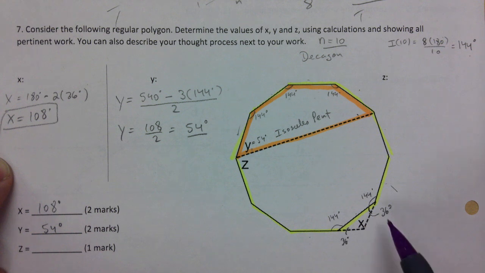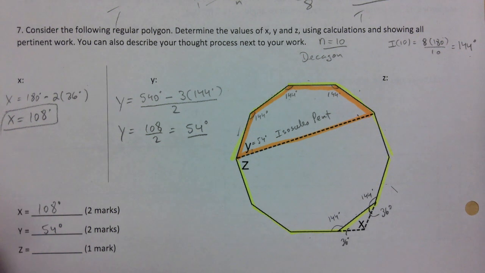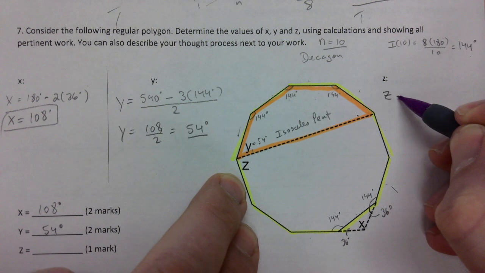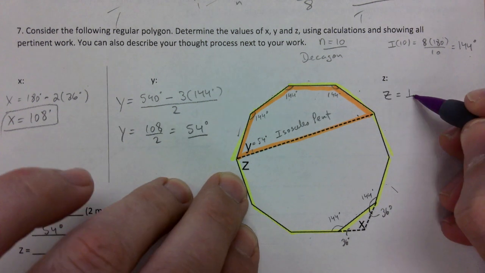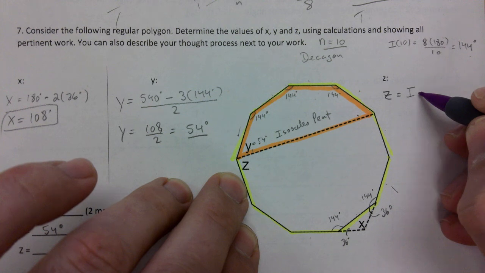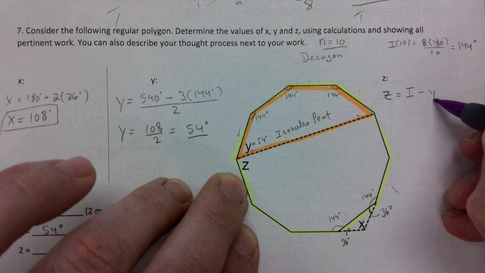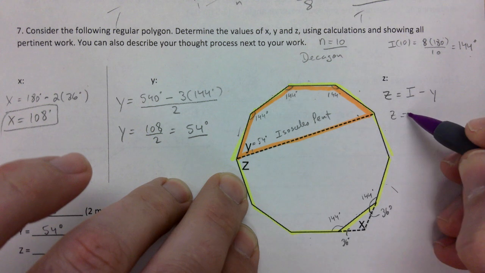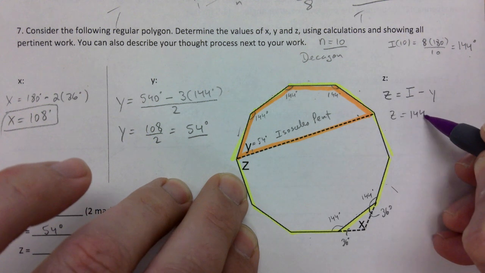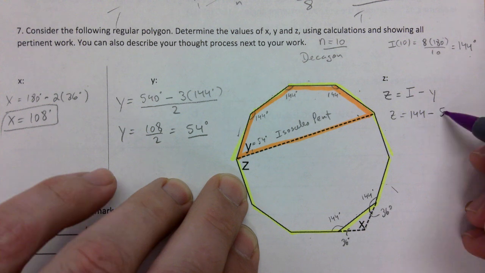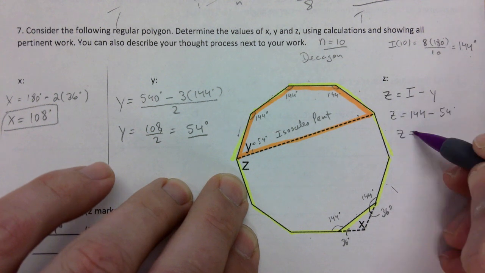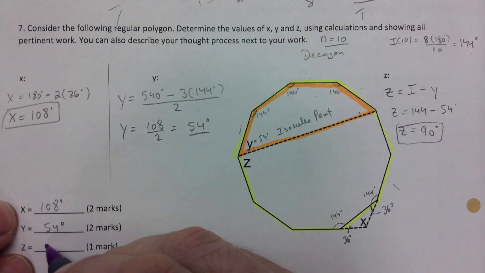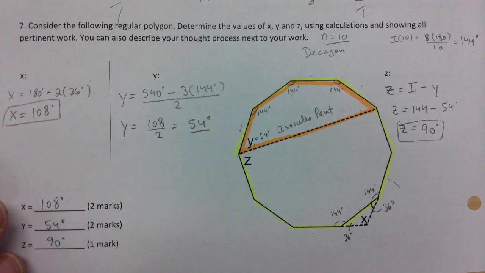And last but not least is z. Z is going to be found by taking the interior angle of the decagon and subtracting y from it, right? Because this whole thing is interior. So we get that it's 144 minus 54, and z is equal to 90 degrees there. So we've got that 90 there. Put that over here. And there you go. That's the quiz. Have a great break, guys.